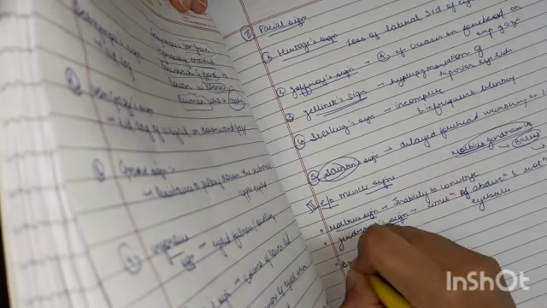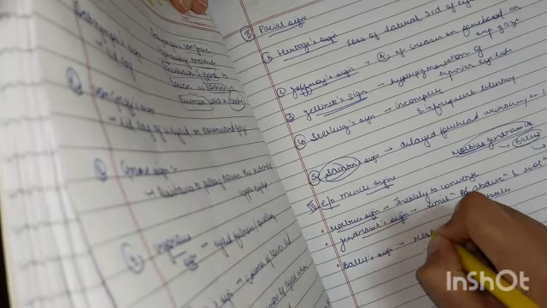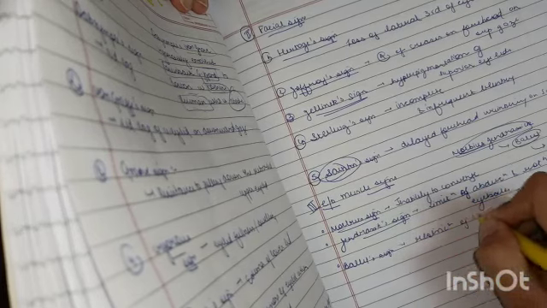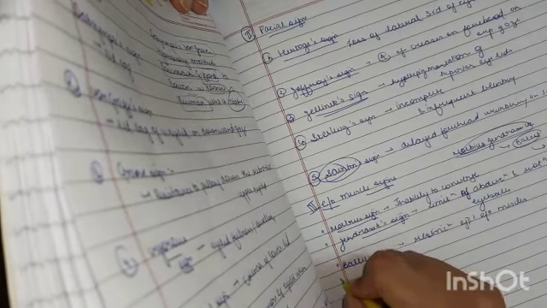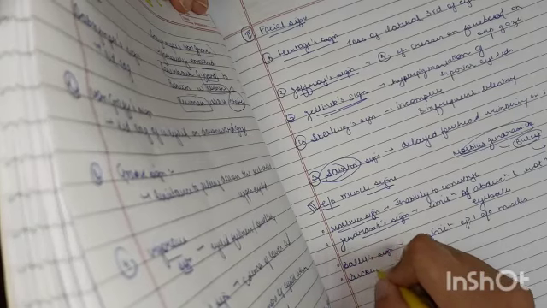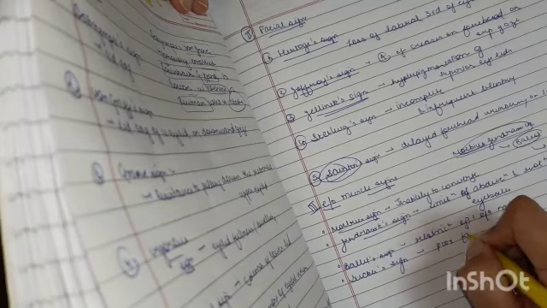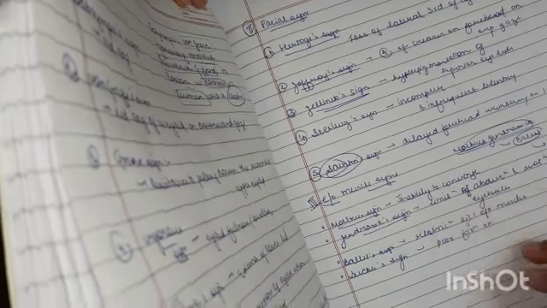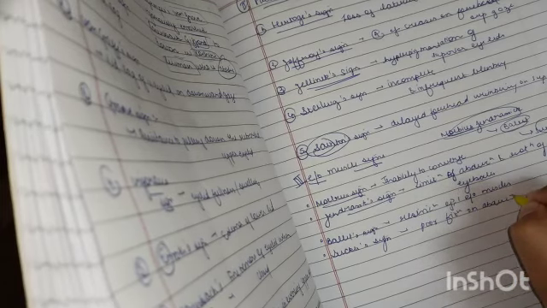Then ballet sign: there is restriction of one or more extraocular muscles. Then sucks, so Suker sign: poor fixation on abduction.